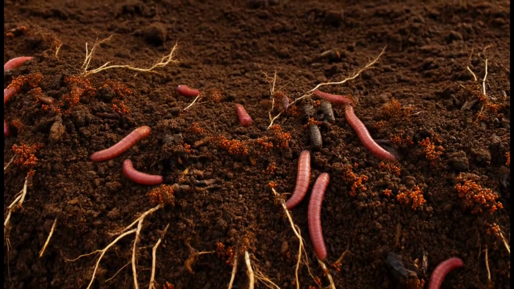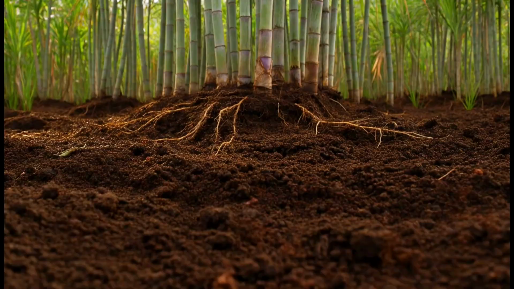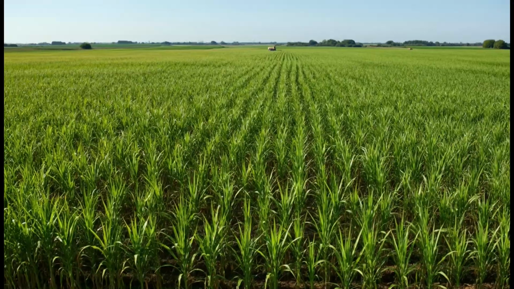Beneath the sugarcane, earthworms and microorganisms transform organic matter into fertile soil, sustaining the roots that support the towering stalks above, rich in the sucrose harvested for sugar.